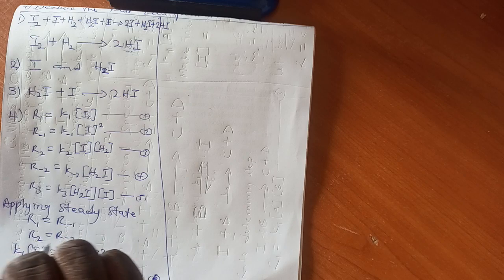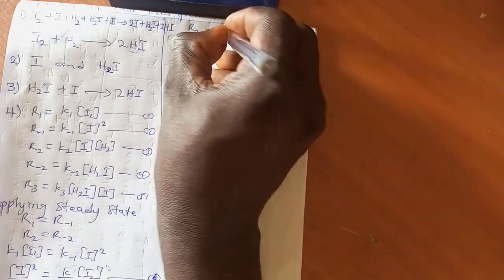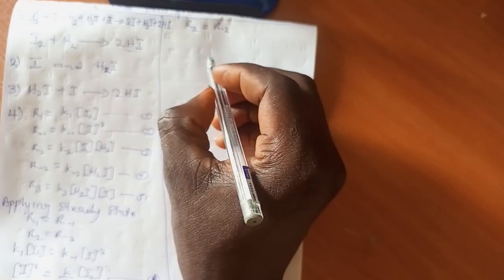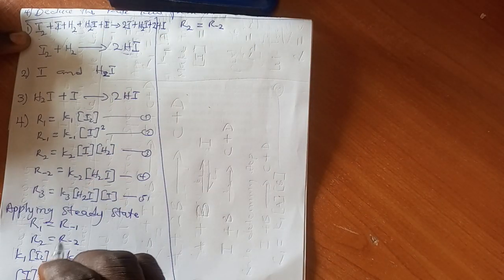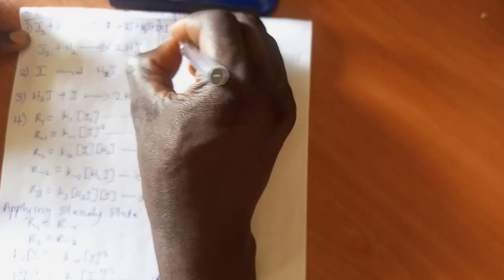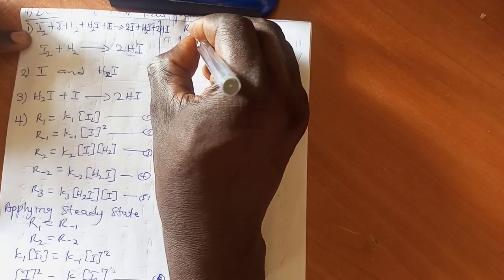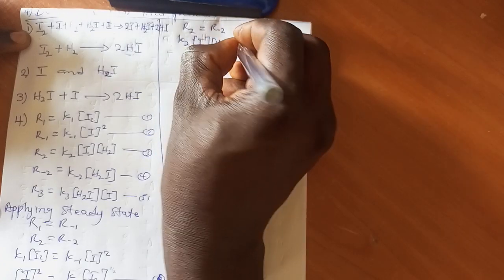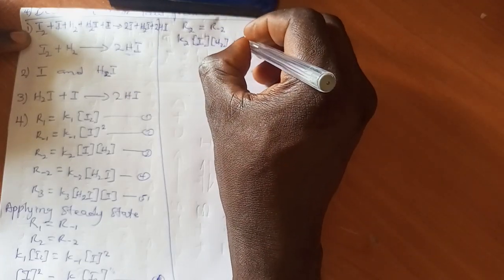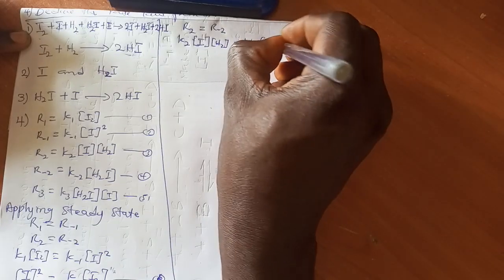For this, R2 is equal to R minus 2. You can see that. That means my R2 is K2 I H2, is equal to R minus 2, K minus 2 H2I.